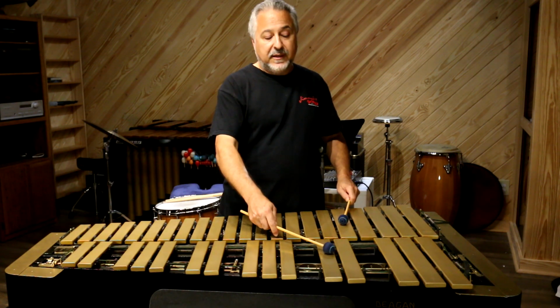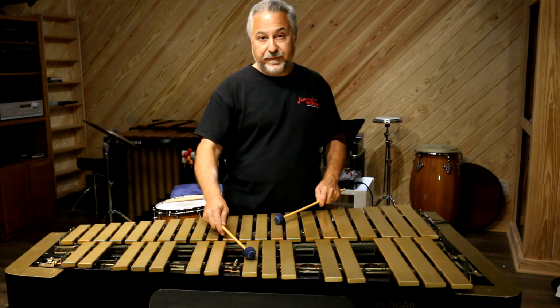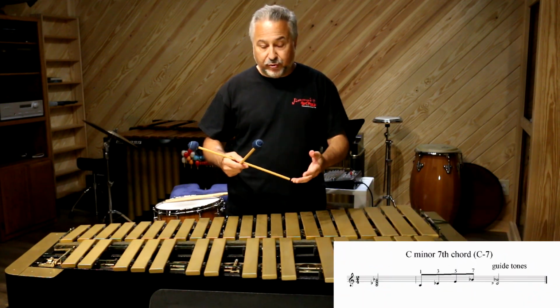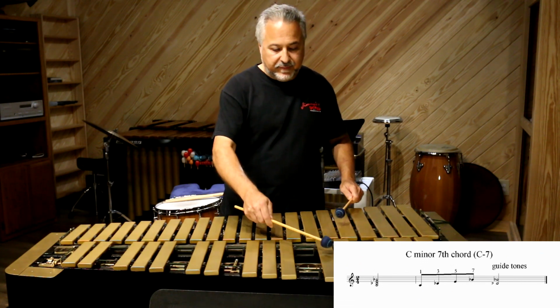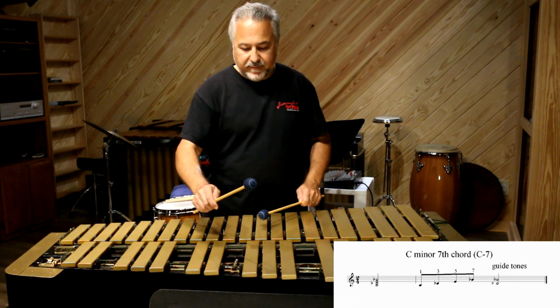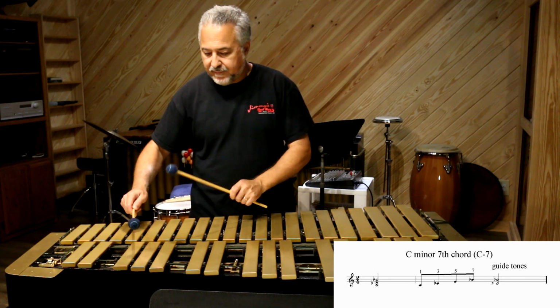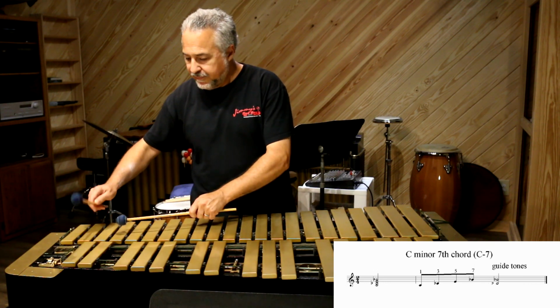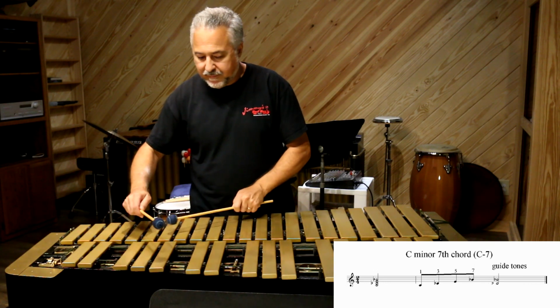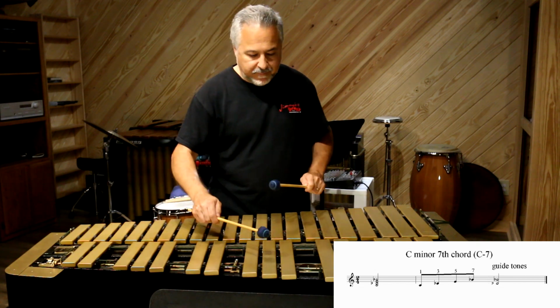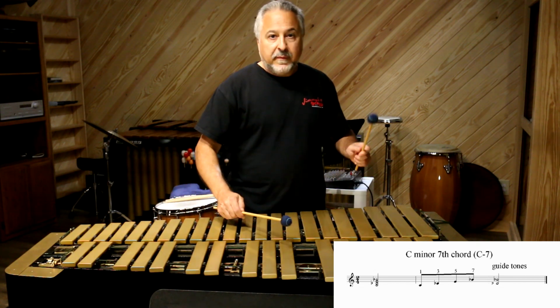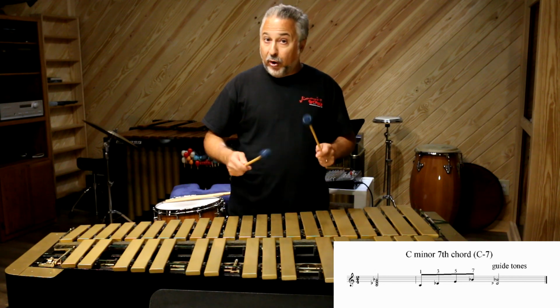C minor, which is C, E flat, G, and B flat. And again, this is after we've done the triads. So like this. Okay, and all keys.